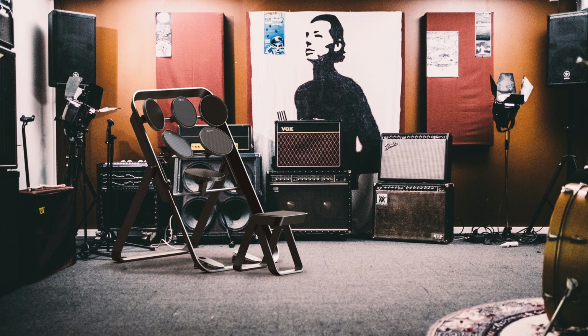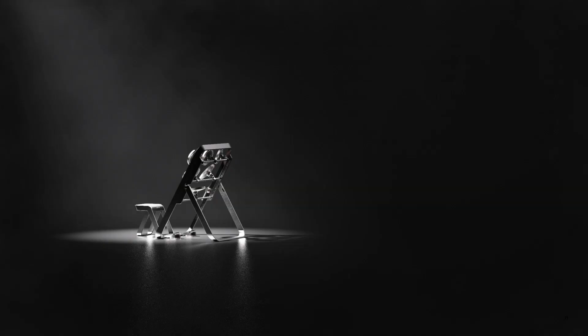You can see that the drums can be placed in a very authentic, nostalgic jazz studio, but also you can place them in a rock and roll, black fog environment with the spotlight on you. It's also super cool.